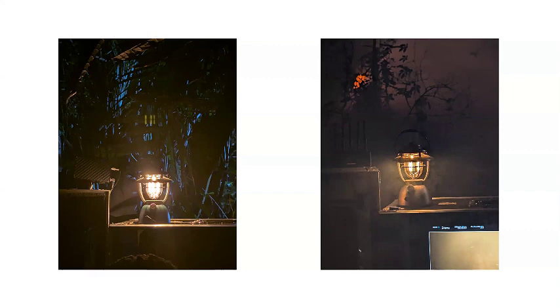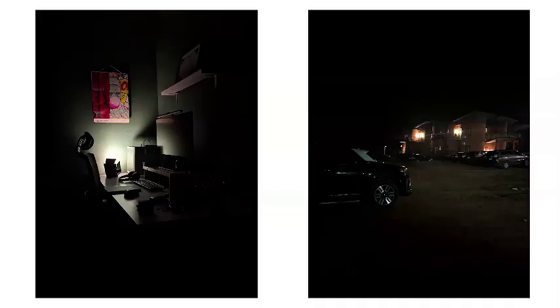So it's down to what you are trying to achieve. What is happening in that particular situation? Are you in the dark completely, or is there a source of light that can help your situation? Or, like in this picture on the left, it could just be that you are trying to create a mood or a vibe, so you choose to turn off all the lights.